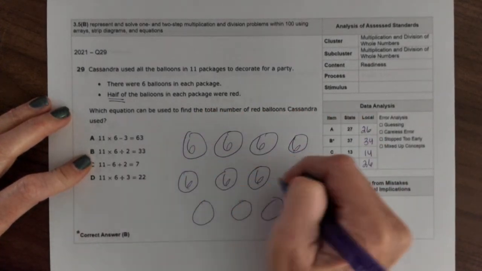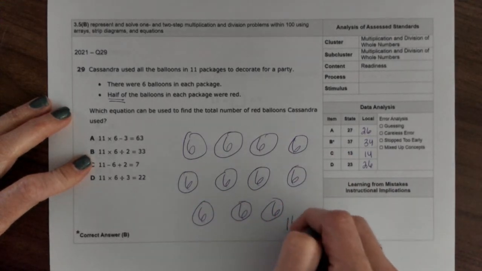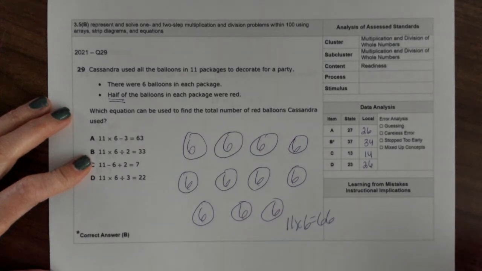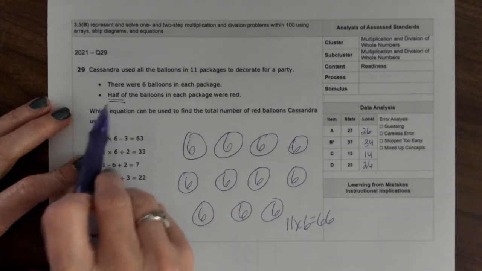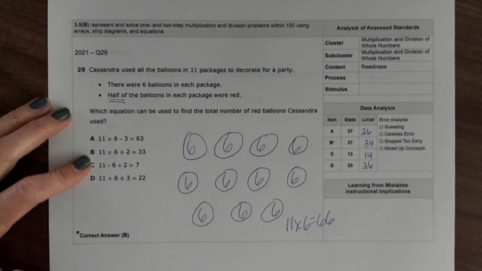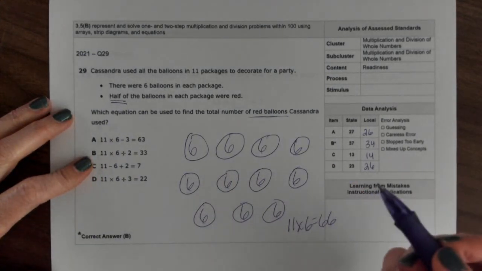Right? So now I know how many balloons are there. Well, there's 66 balloons. Okay, that helps me a little bit, but I still have this other piece of information here. Half of the balloons in each package were red, and I really only care about the red ones. So what could I do here?